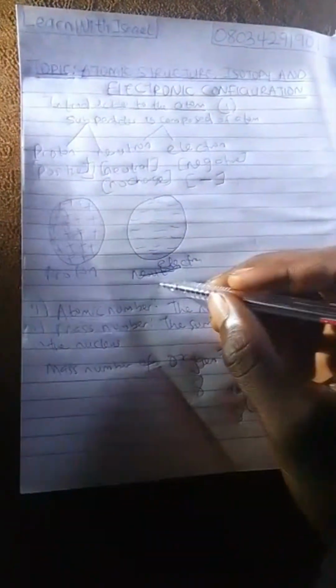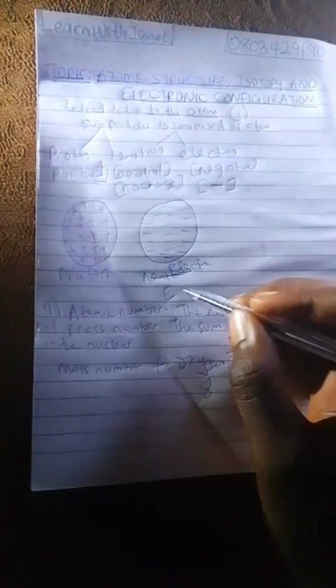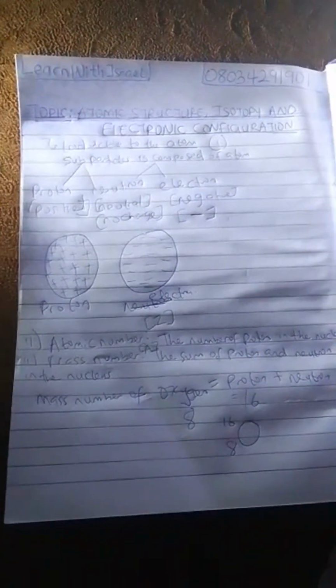Atomic number is represented as Z, while mass number is represented as A. Make sure you take note of that. I'm citing this as an example, so if you are asked to solve the mass number for hydrogen or calcium, you should be able to do that using this method. Now the next one we'll be dealing with is isotopy.